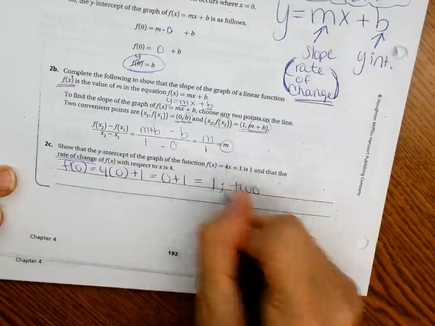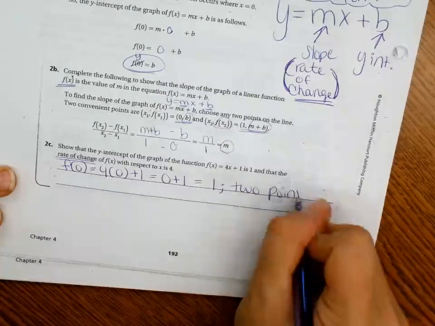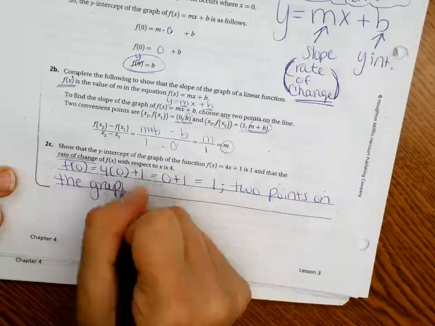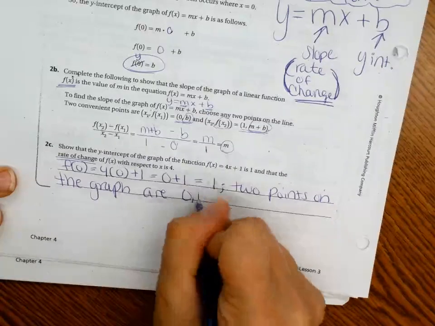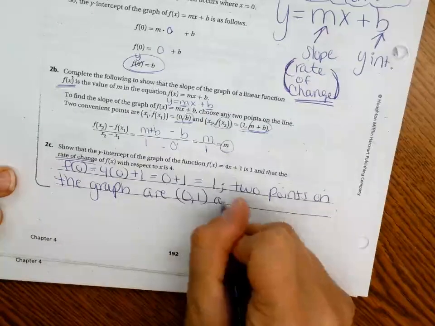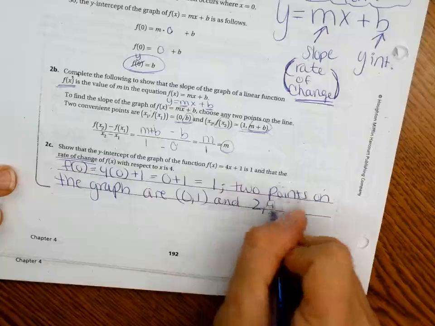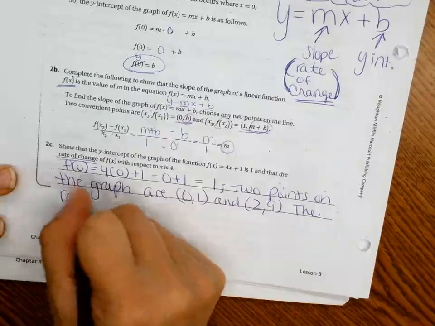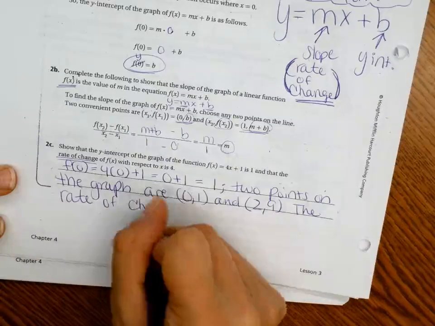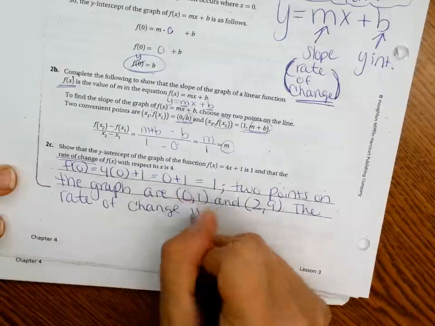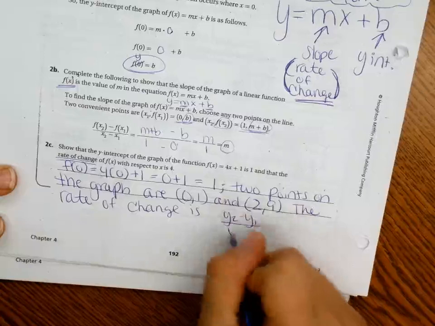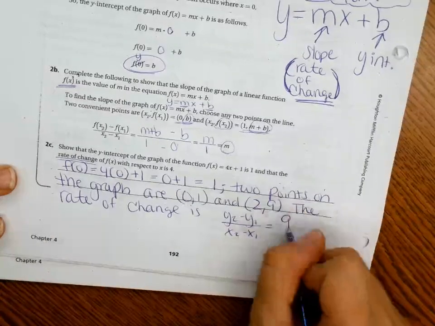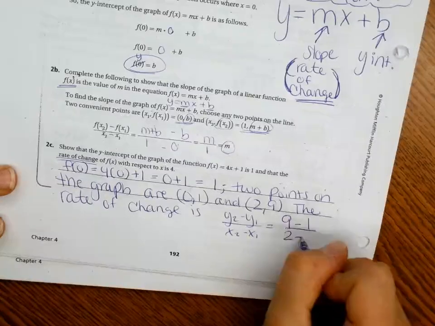So 2 points on the graph are 0, 1 and 2, 9. The rate of change is y2 minus y1 over x2 minus x1, right?